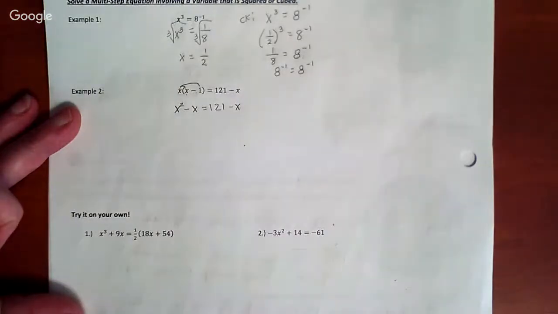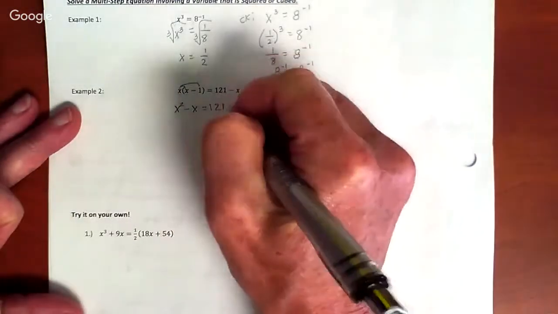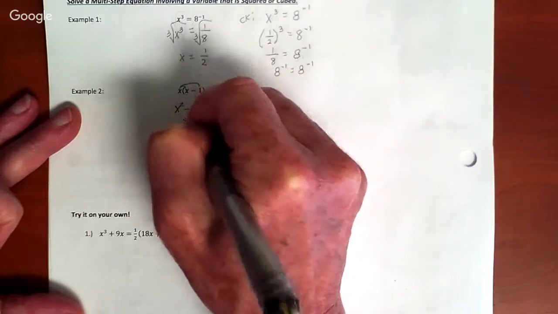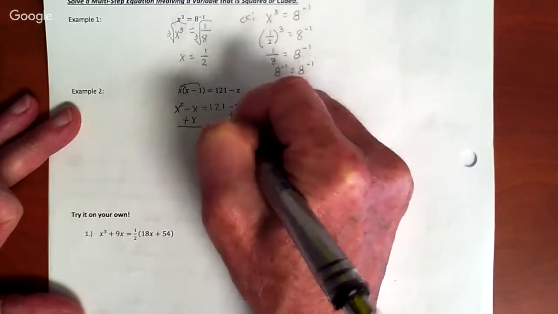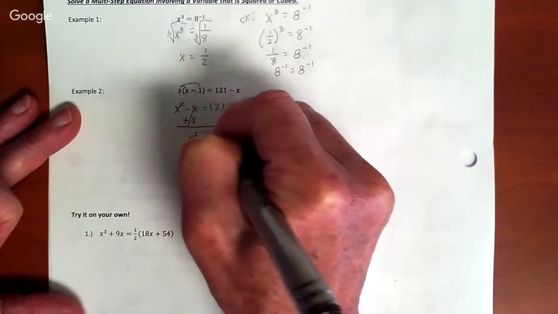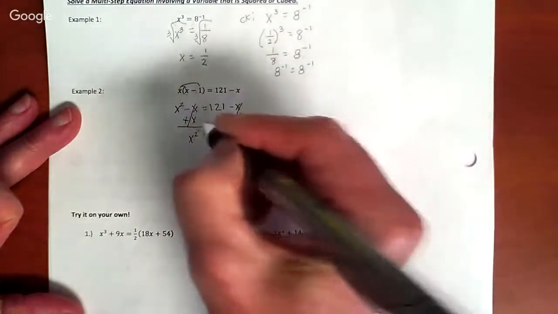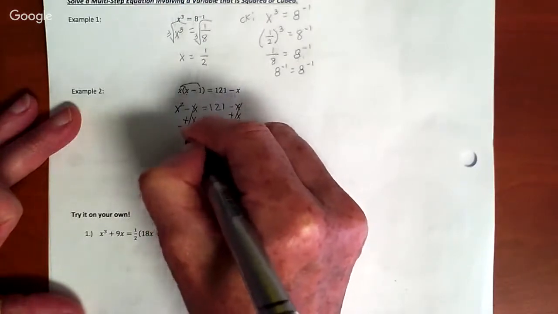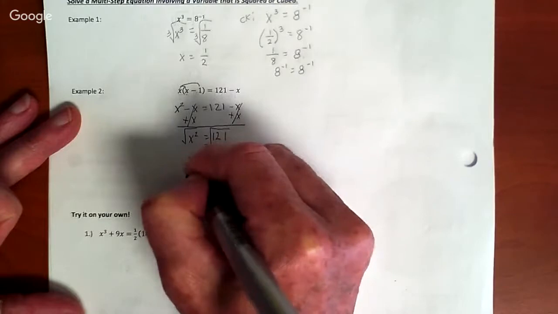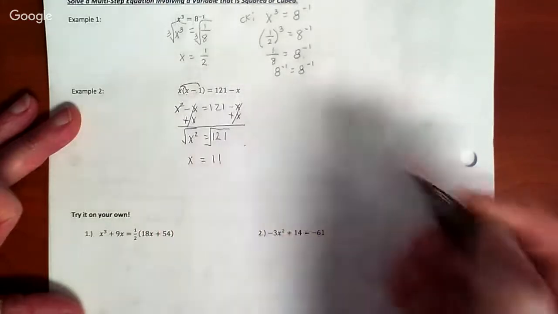To get rid of the x's, we could add x to both sides. So I'm going to add x to both sides, and I have x squared equals 121. Now I'll take the square root of both sides, which means x equals 11.